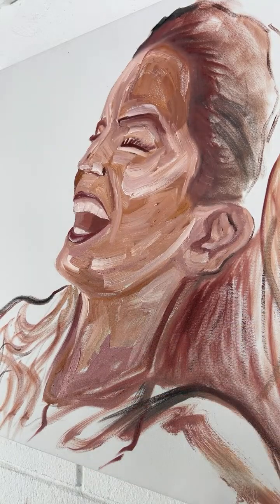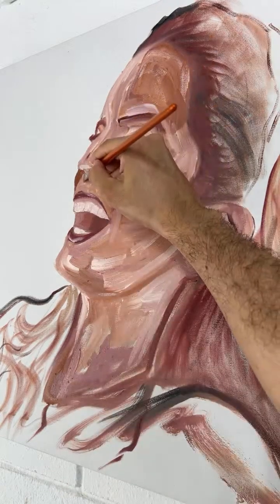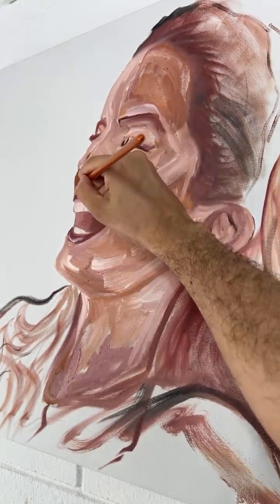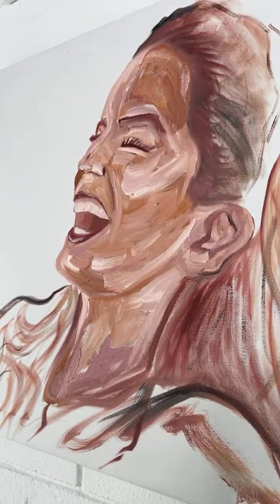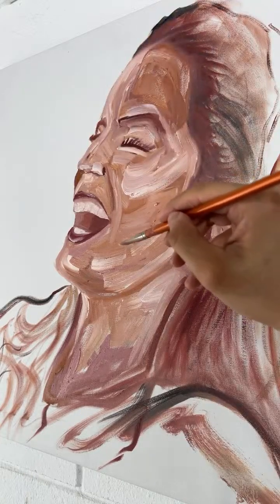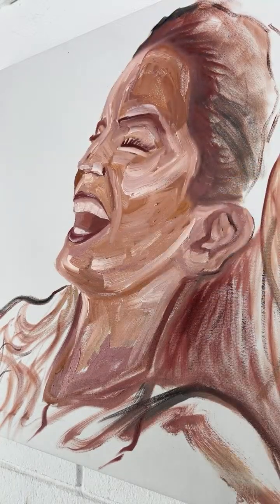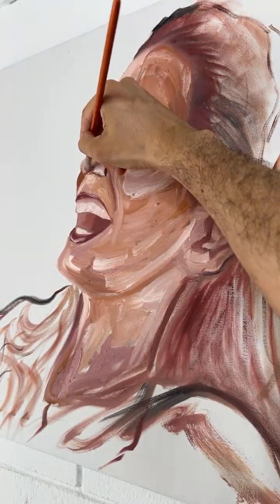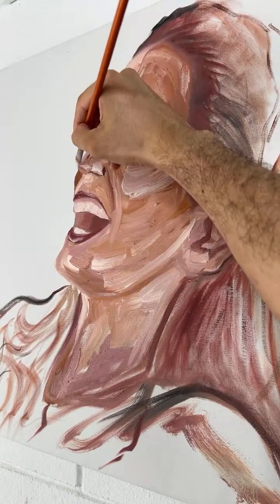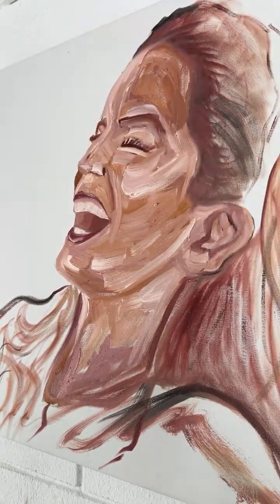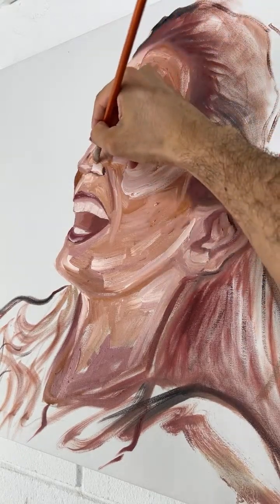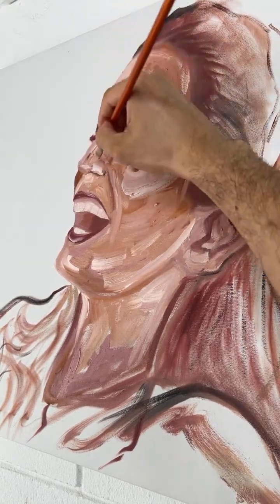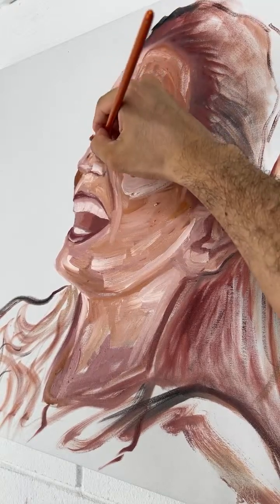I need some more lights over here. We need a darker tone over here, and a darker one here also.